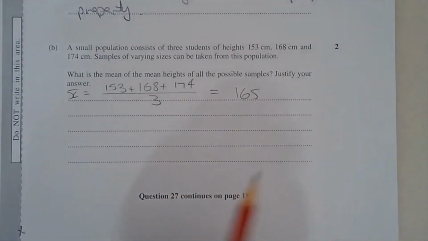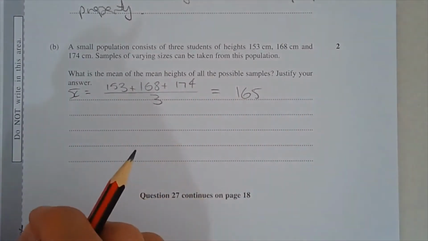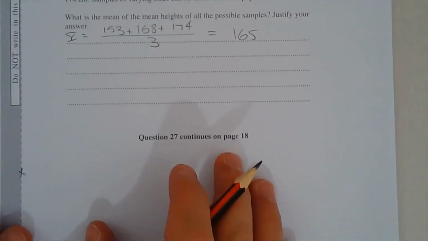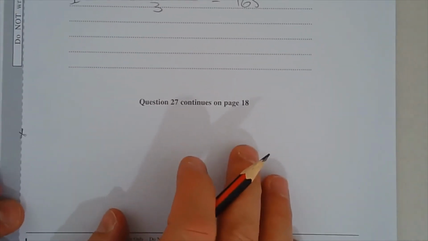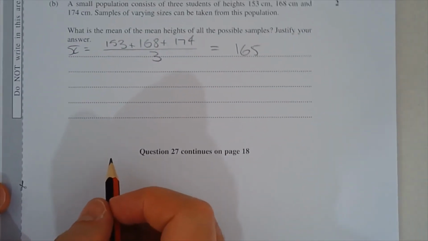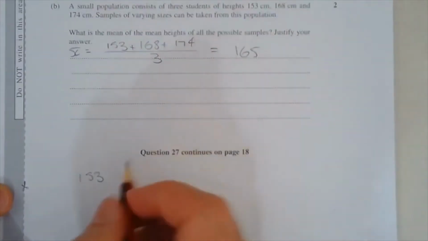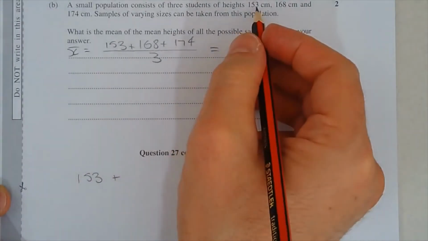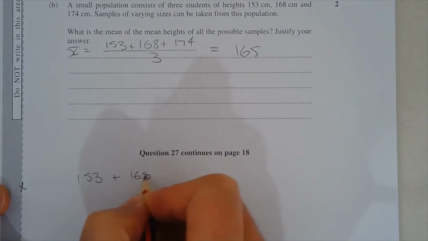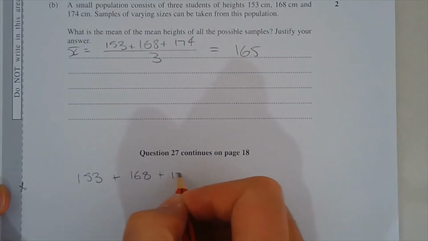But let's just show all the different possibilities, just to help your understanding a little bit. I'm going to do this at the bottom here because it's not really part of the solution, but I think it's good to know. So let's have a look at the various possibilities. We have 153, so we can take a sample of one student, and the mean of 153 is just 153, the mean of 168 is 168, and of course the mean of 174 is just 174.